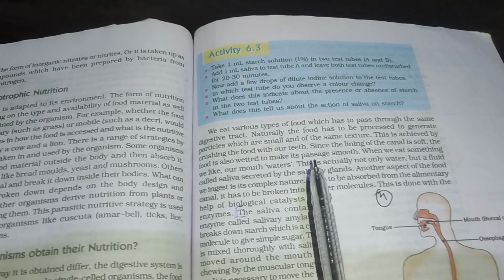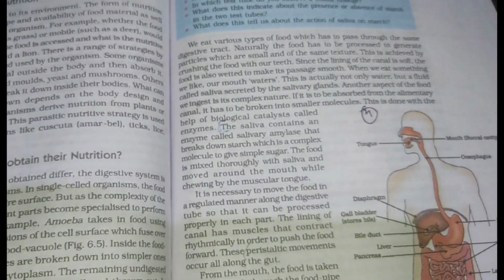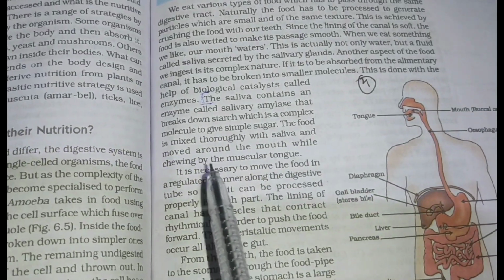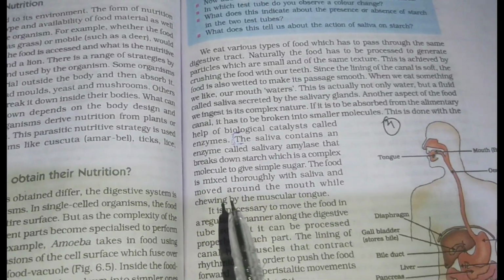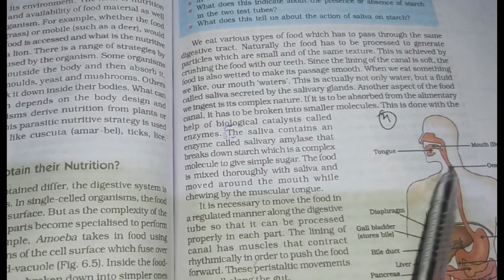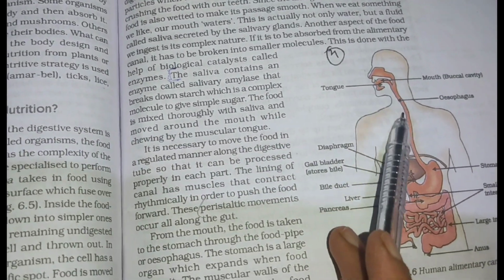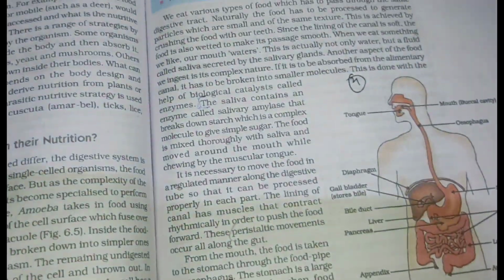After that, it passes into the esophagus. Because the food is made soft, it is useful for easy movement of food into the esophagus. The food moves through the esophagus from the mouth into the stomach through peristaltic movement. What is peristaltic movement?